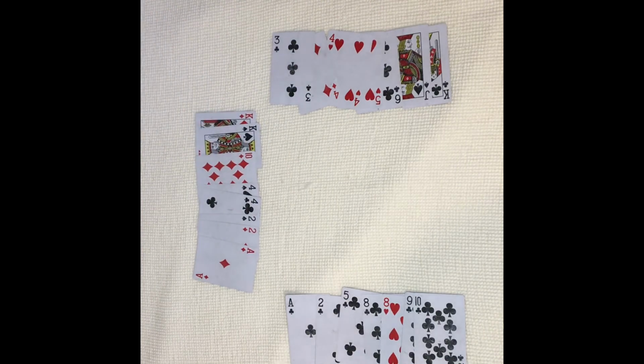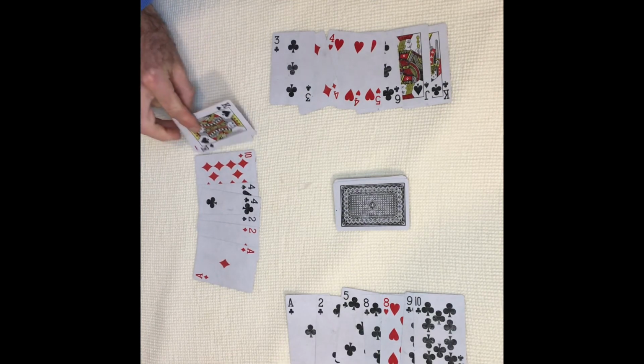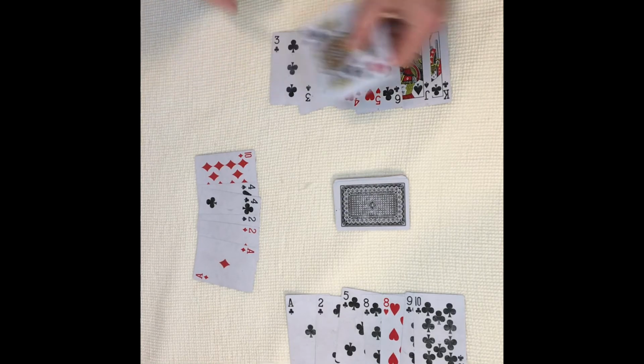The remaining cards go right in the middle. Normally, the cards would be facing down, but for demonstration purposes, I have them facing up today. Player 1, which is me, can ask either player 2 or player 3, do you have a...? So I will ask player 3, do you have a king? Player 3 says, yes, I do. And player 3 would give all the kings to me, which is player 1.